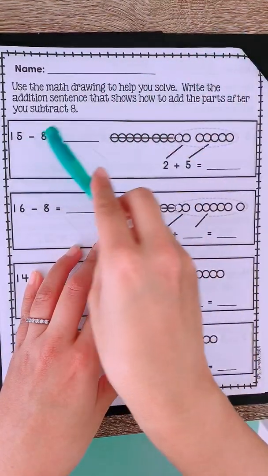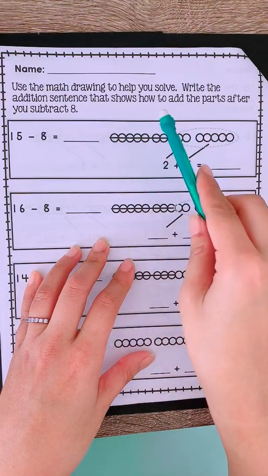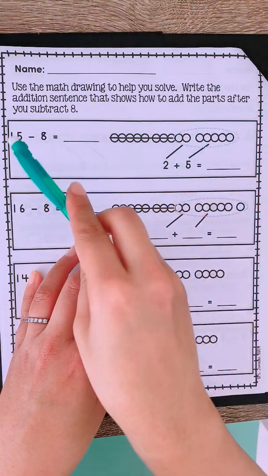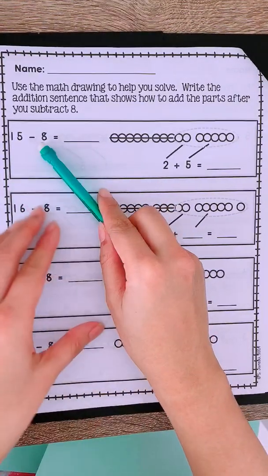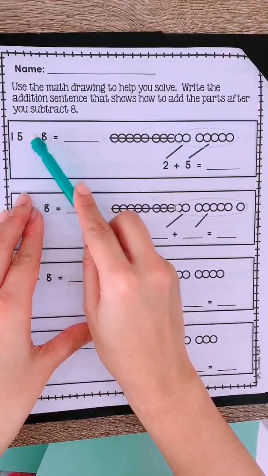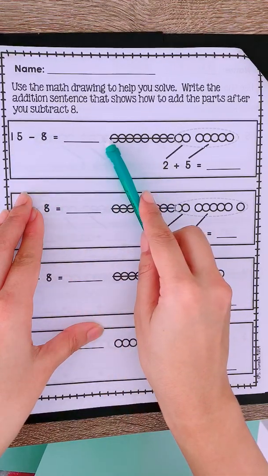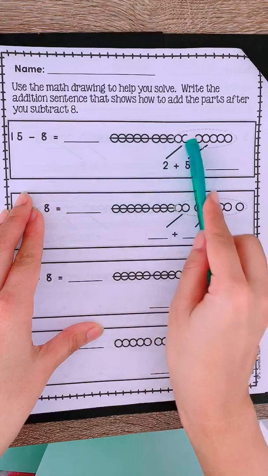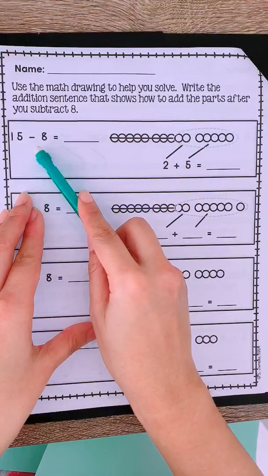It says, use the math drawing to help you solve. Write the addition sentence that shows how to add the parts after you subtract 8. So this part is subtracting 8 and not the 9. It says 15 minus 8 equals blank. Let's see if we have 15 circles in 5 groups. 5, 10, 15. Yes, we do. We're going to take away the 8.